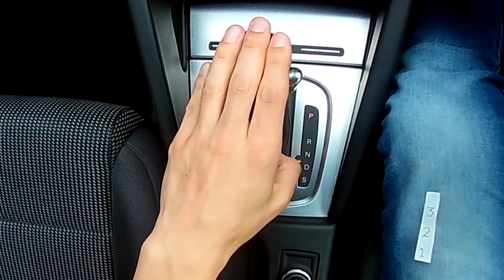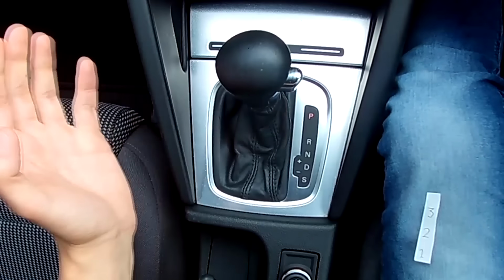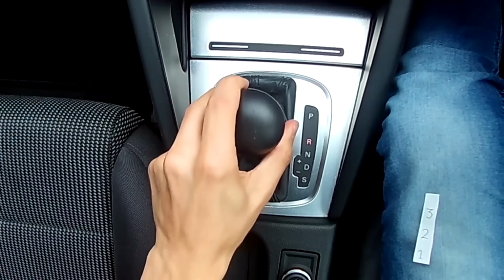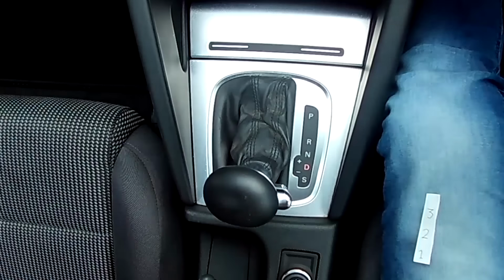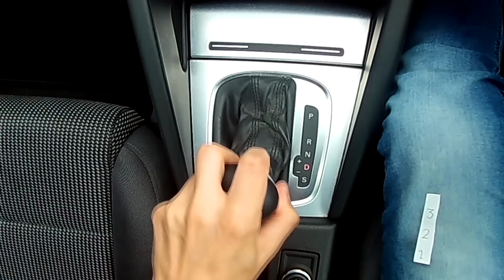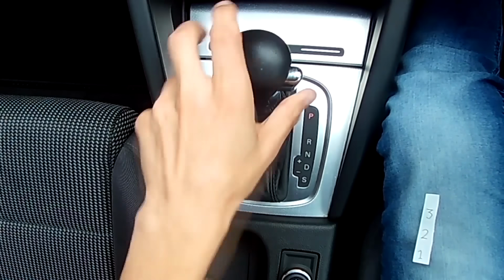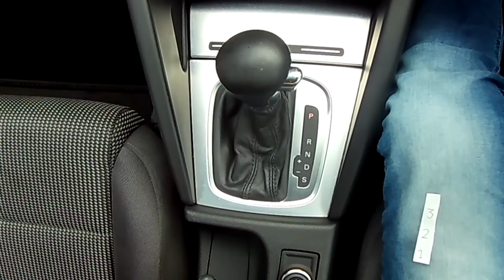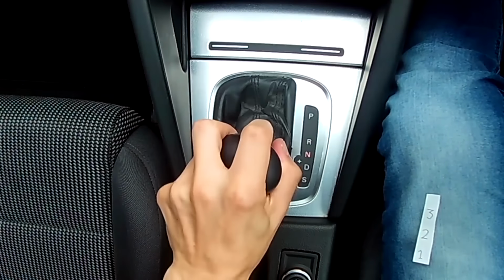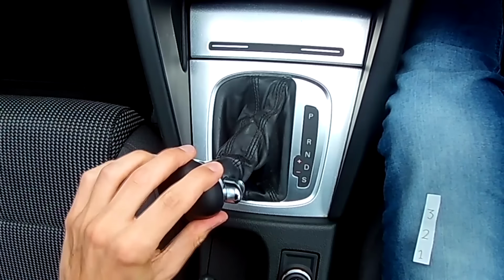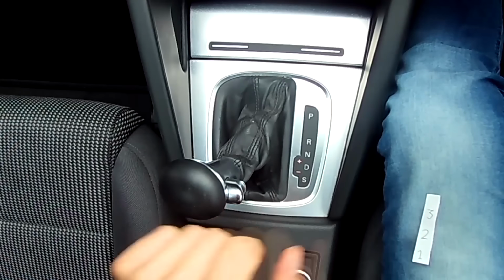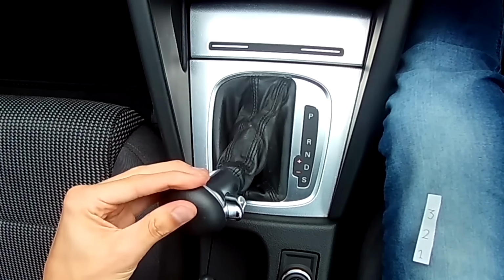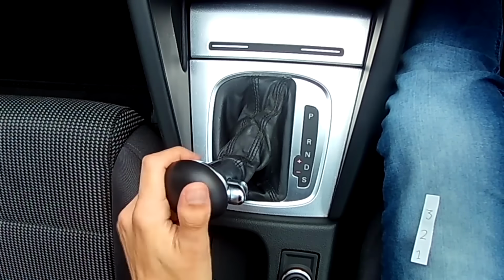To move the gear selector, you have to put your foot on the brake and then press this button in, and then you can move it to the one you desire. If, however, you want to change between drive, reverse, or park, you must make sure the car is stationary. This car also has a setting where I can push it over to the left, in which case you get this plus and minus, so I can change up the gears or down the gears when I wish.